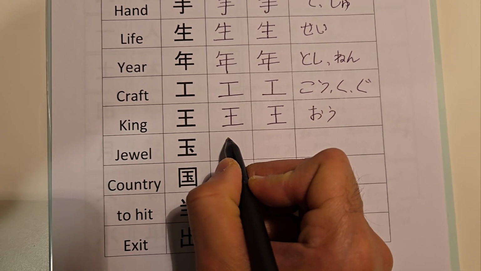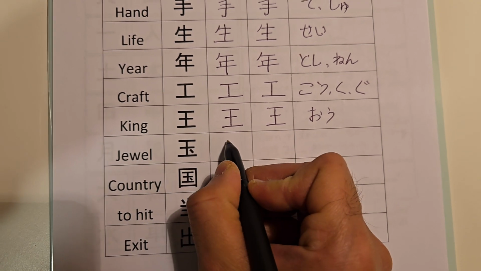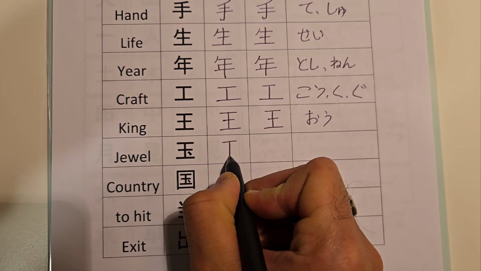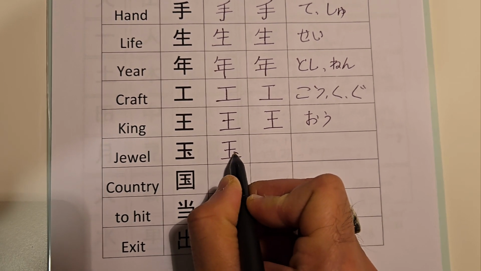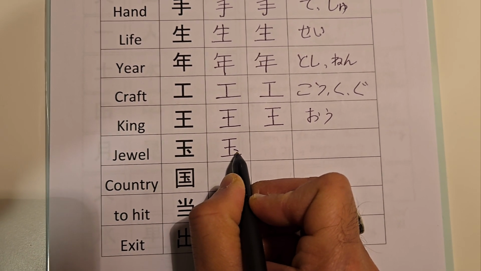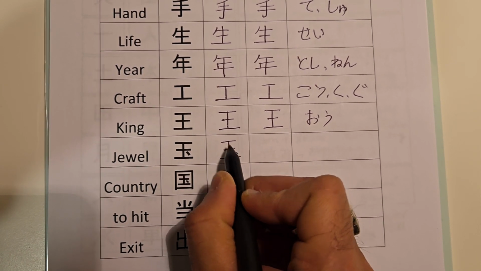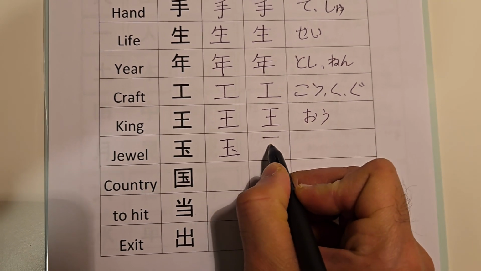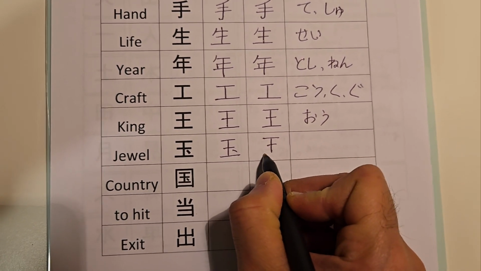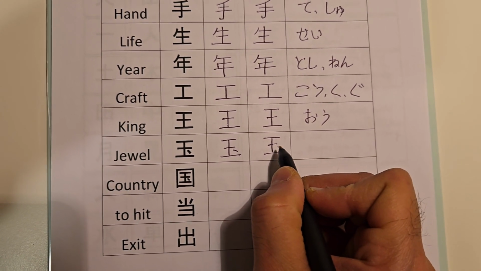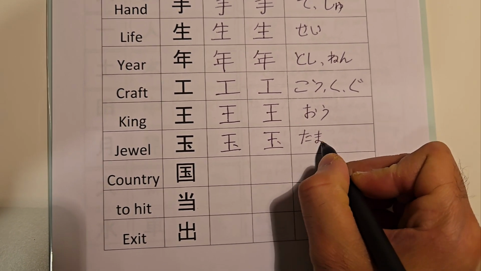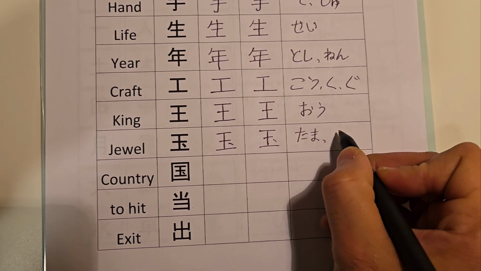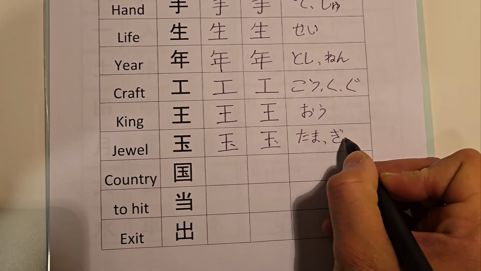So jewel. This is very similar to the king kanji. First stroke, second stroke, third stroke, fourth stroke and fifth. So this short line is only to differentiate it from the king. First, second, third and fourth. So this is Tama, or this is Gyoku.